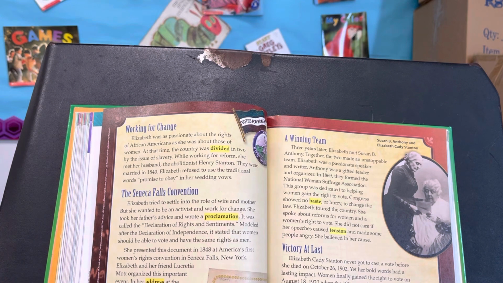Make connections. Talk about how Elizabeth Cady Stanton helped women gain the right to vote. That's an essential question. You could talk to your guide on the side about that. Think about a time when you disagreed with something or wanted to change something. What did you say to try to change it? That's another good conversation starter with your guide on the side.